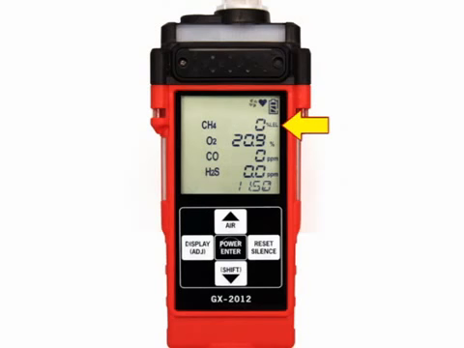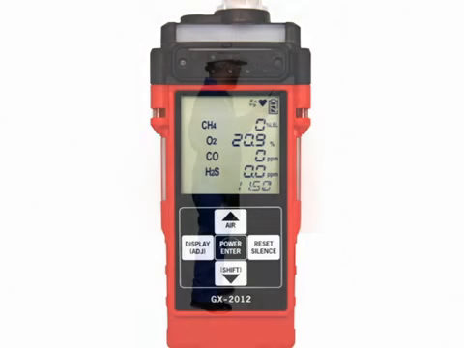Combustible gas is displayed as a percentage of the lower explosive limit, %LEL. Oxygen is displayed as a volume percentage, vol percent. H2S and CO are displayed as parts per million, ppm.